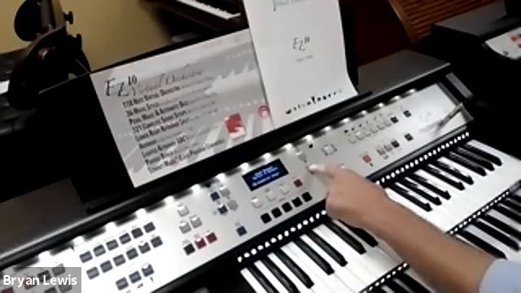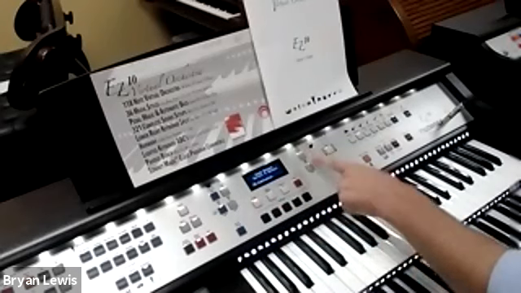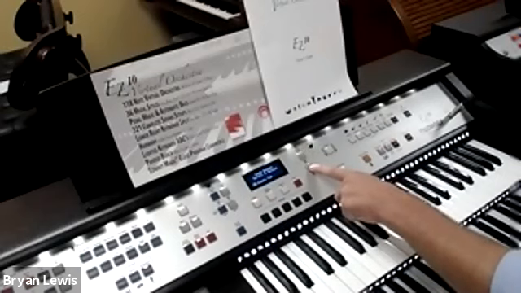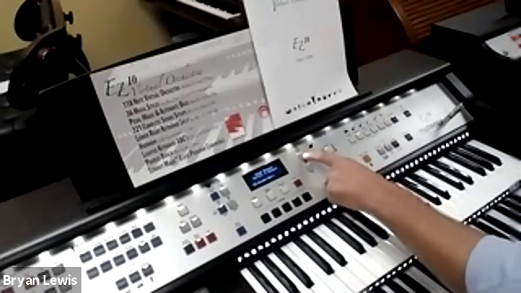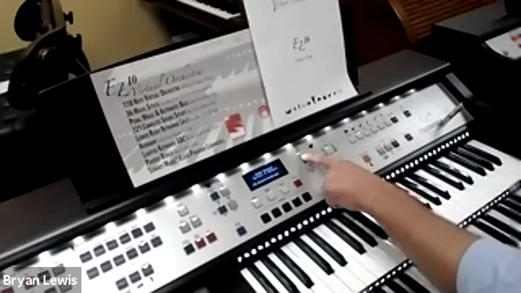If you go to songs, you scroll to whichever one you want to play, and then you touch select. Okay, and that could be any of the songs. On the Easy 10 here, I got 40 to pick from. So if we were going to do, let's pick a different one here.